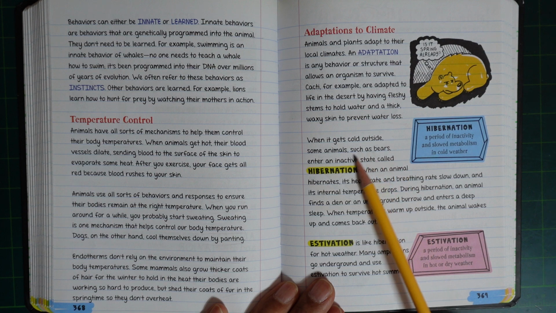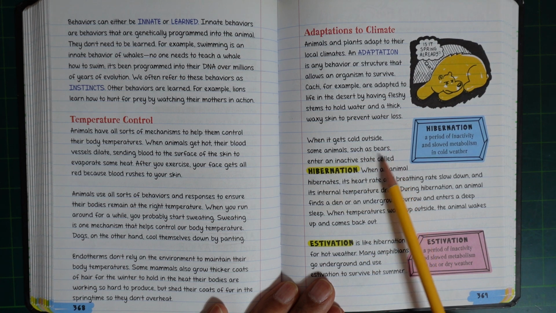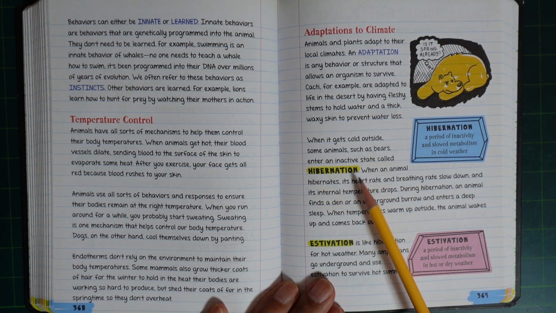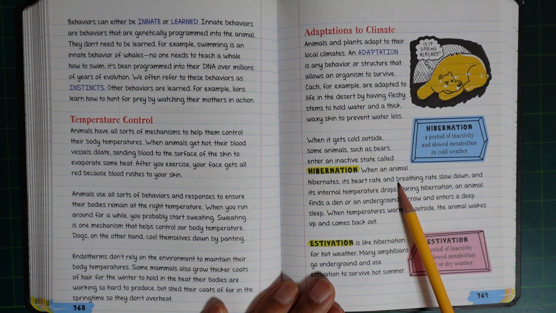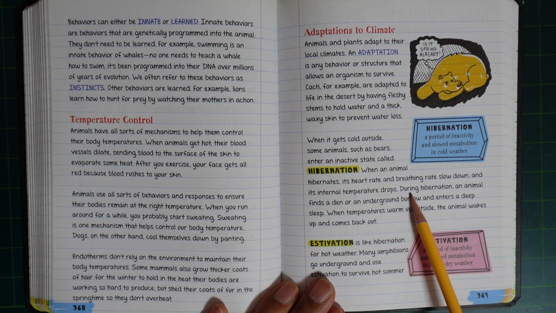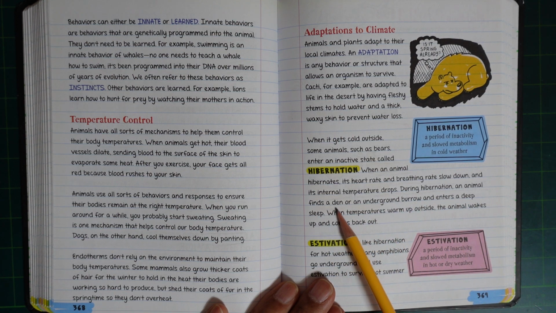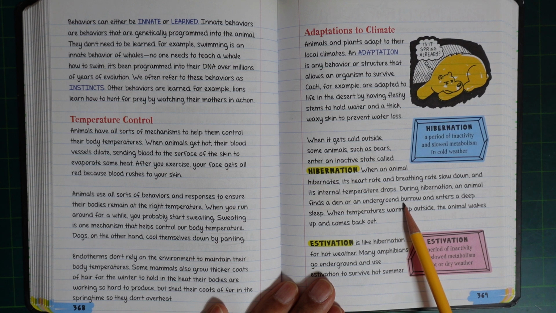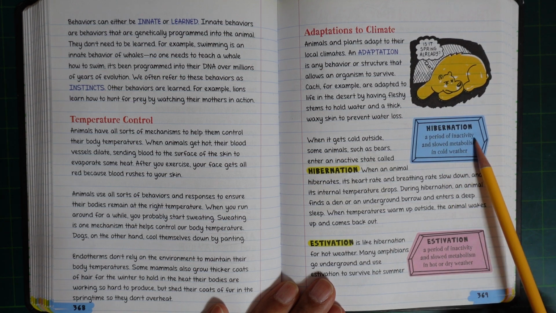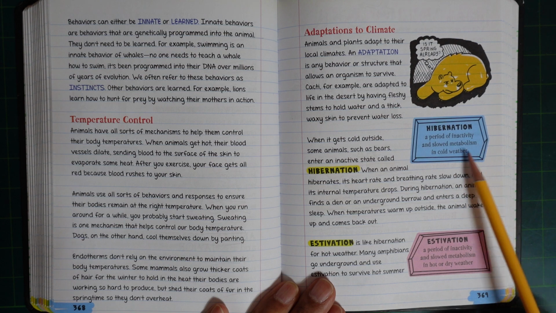When it gets cold outside, some animals, such as bears, enter an inactive state called hibernation. When an animal hibernates, the heart rate and breathing rate slow down, and internal temperature drops. During hibernation, an animal finds a den or an underground burrow and enters a deep sleep. When temperatures warm up outside, the animal wakes up and comes back out. Hibernation: a period of inactivity and slowed metabolism in cold weather.